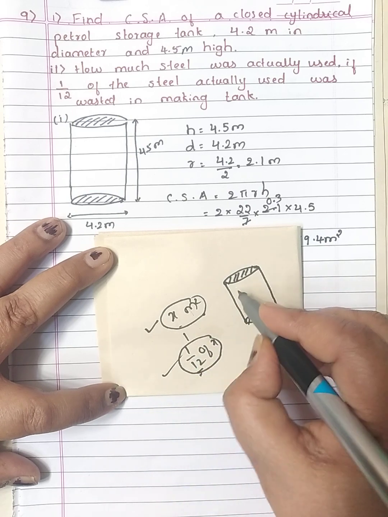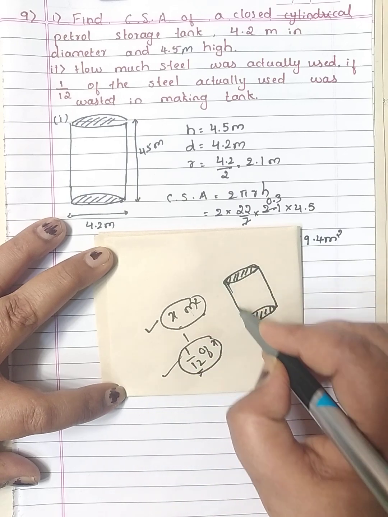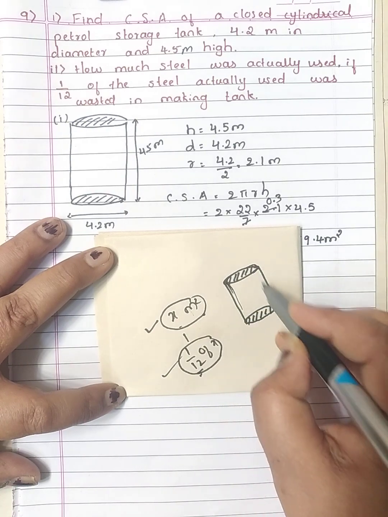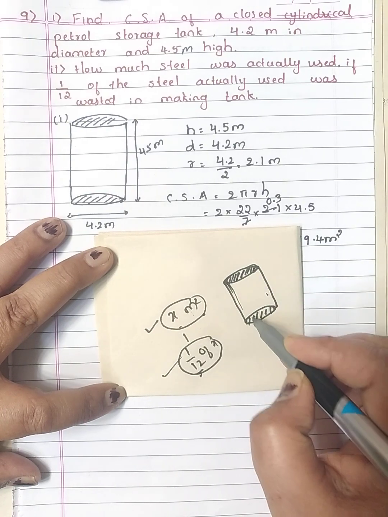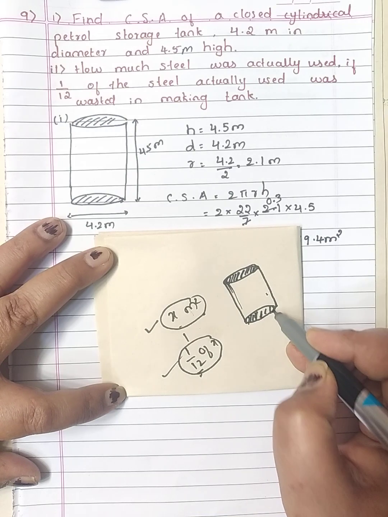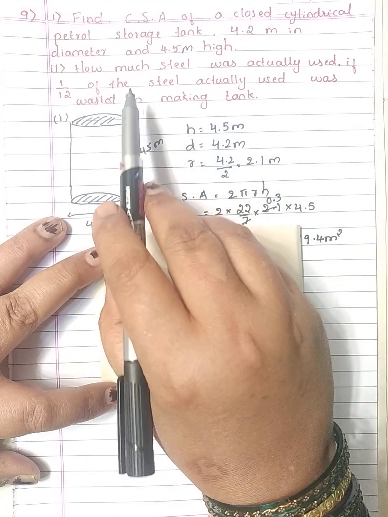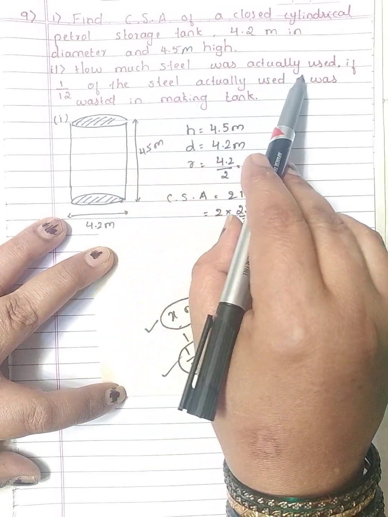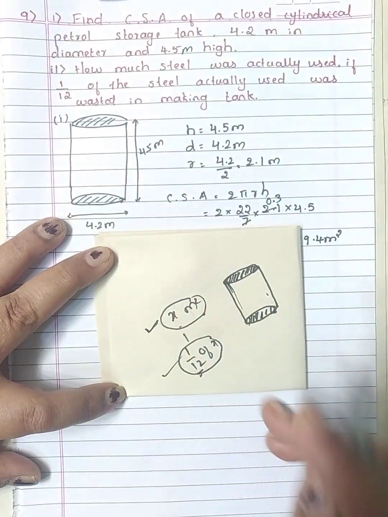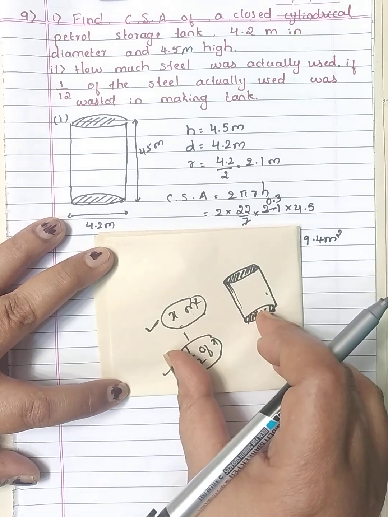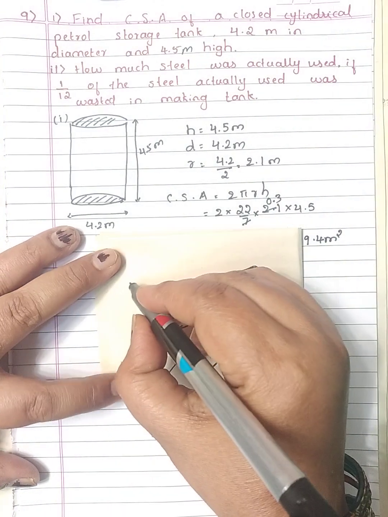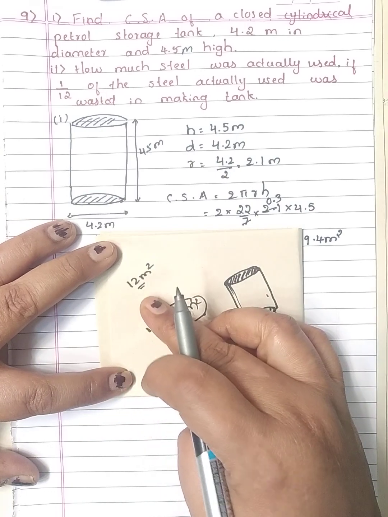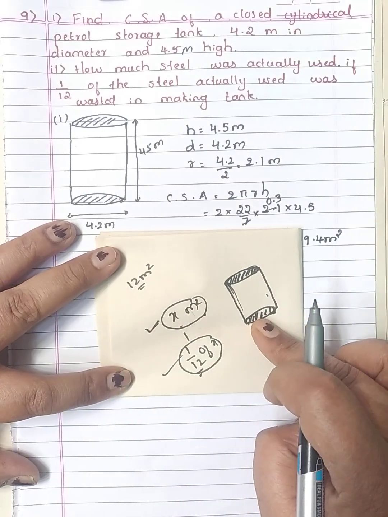Then this type of closed cylinder is made, that is both the height and the top and bottom. Then we have to calculate how much steel was actually used. Suppose in numbers I will explain here. Suppose 12 meter square steel was purchased to make this cylinder.